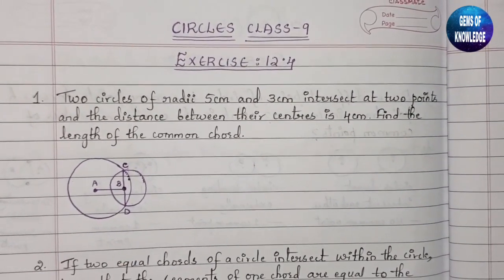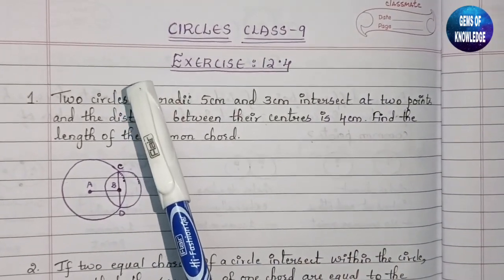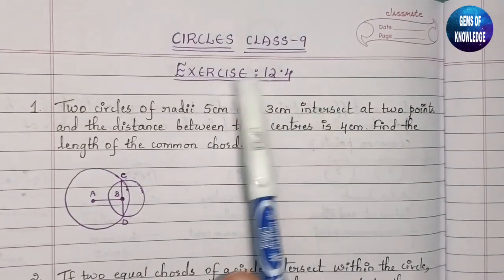So today we are going to deal with the chapter circles of class 9th. So till exercise 12.3 we have completed. So in today's video we are going to deal with exercise 12.4.